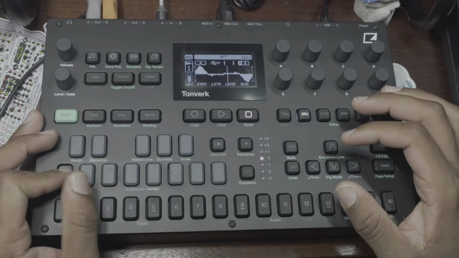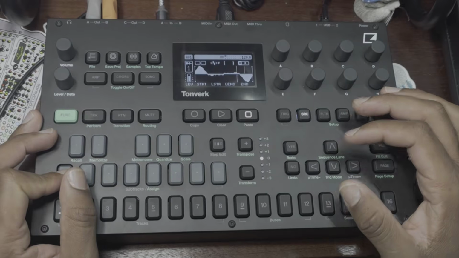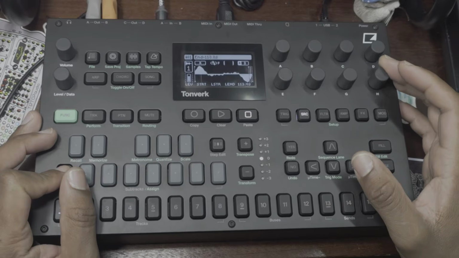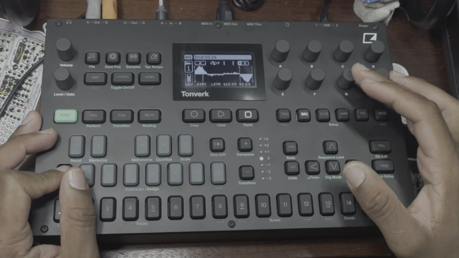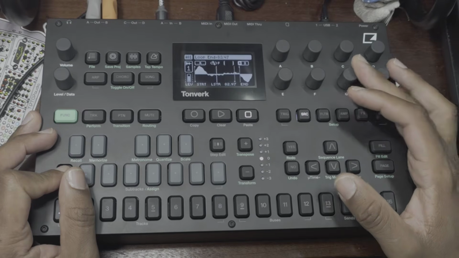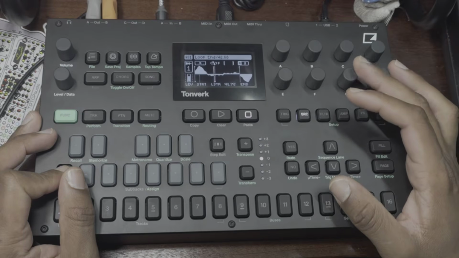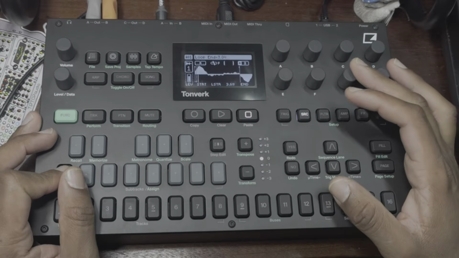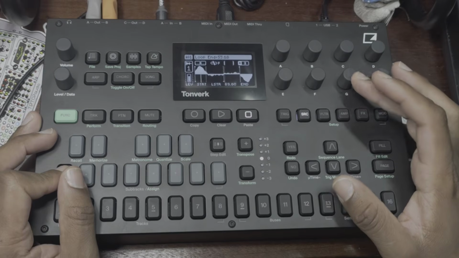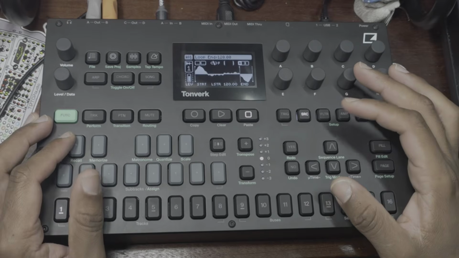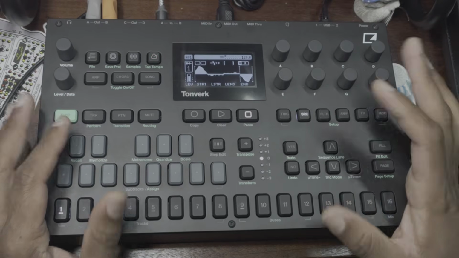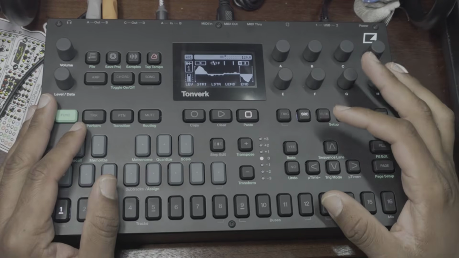So yeah, single cycles. Now look at the precision on that. That's a single cycle, and I'm able to really get in there, which means that the resolution on this thing's sample engine is crazy. Granular is definitely on the table.